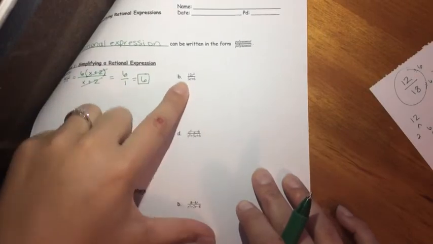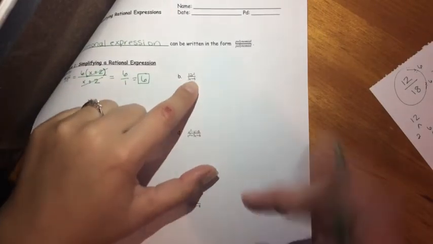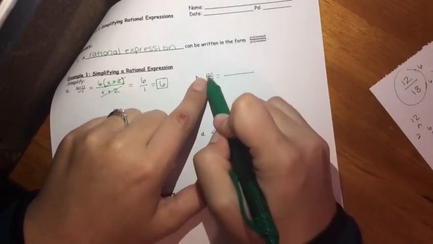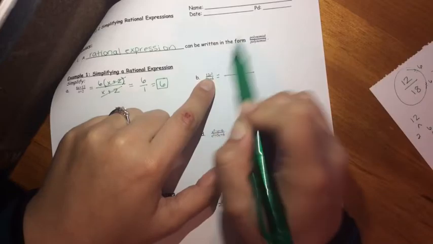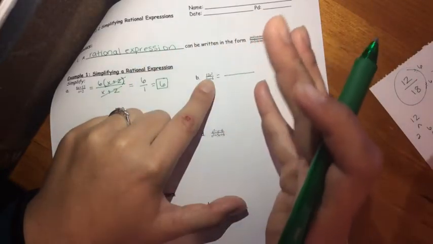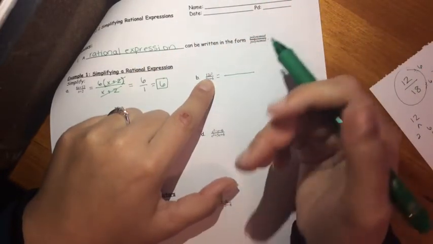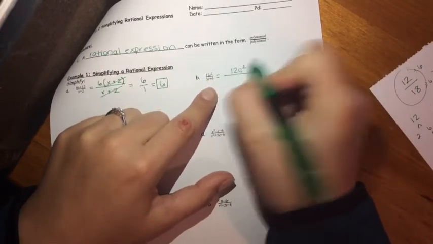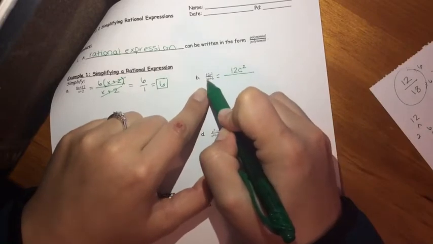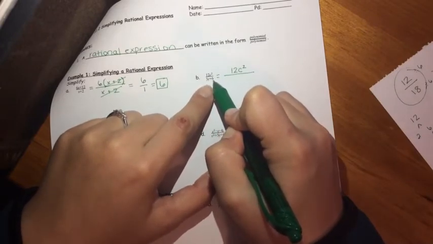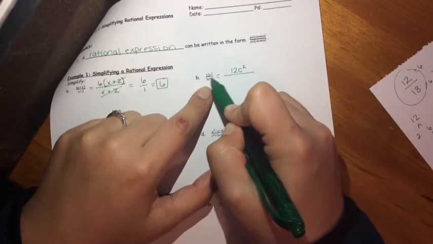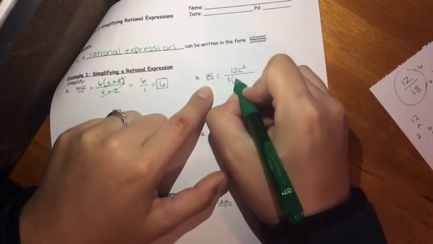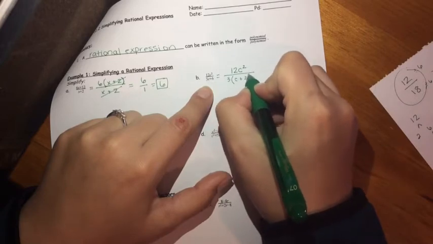We've got 12c squared over 3c plus 6. So I'm going to go equals, draw my line. All right, look at the numerator, 12c squared. Is there anything I can simplify there or factor out or clean it up a little bit? It's one term, so there's nothing I can do. So it's going to stay the same, 12c squared. We have 3c plus 6. Is there a GCF between those two terms? Yeah, you're going to have a GCF of 3. So you're going to factor out the 3, and you're going to get c plus 2.